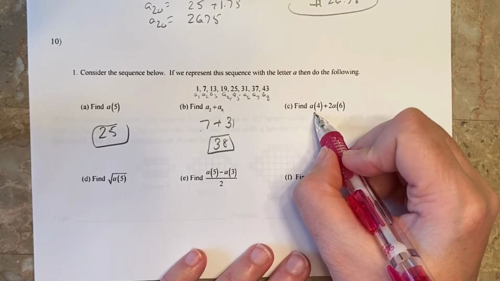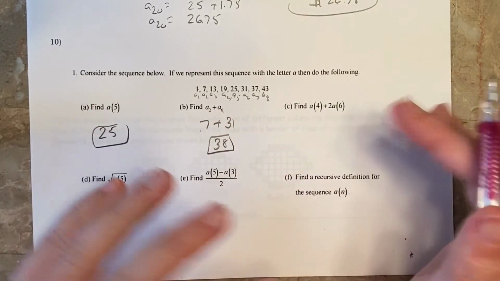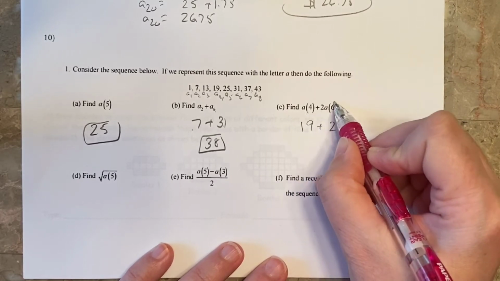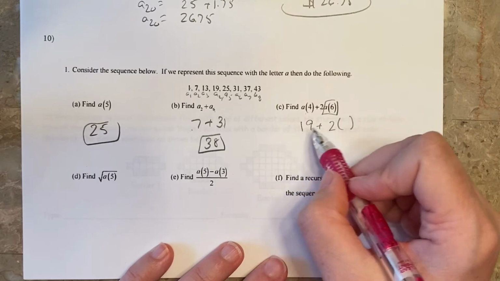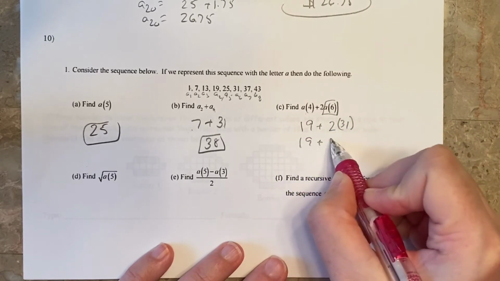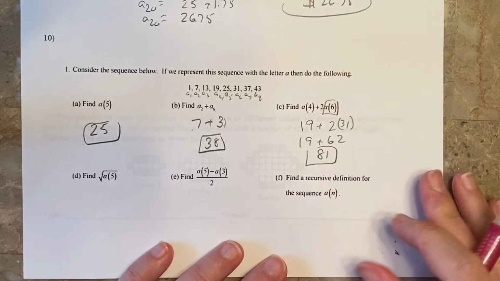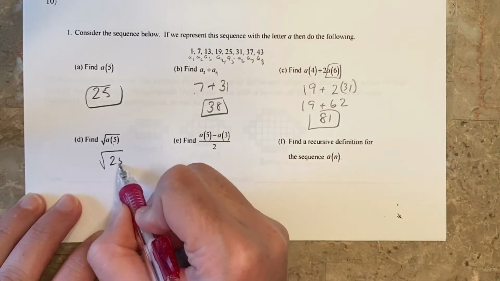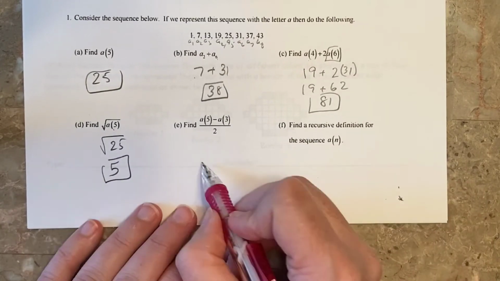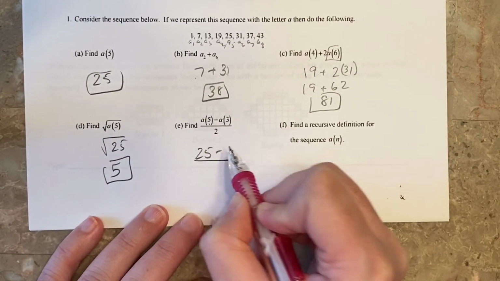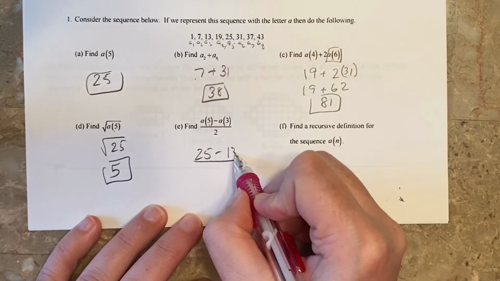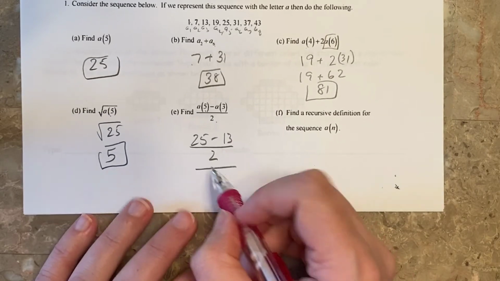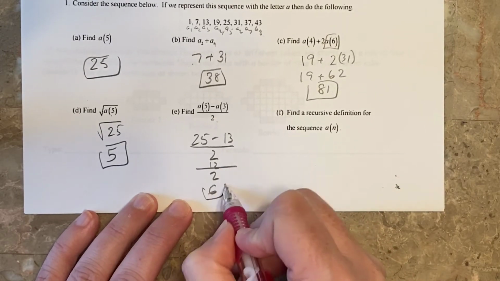Okay, now this is just function notation. It's no different than subscript. It looks different, but the meaning is the same. So a sub 4 is 19, and then this is 2 times a sub 6. So 2 times 31. So you can definitely do this. Don't worry about how it looks. You guys got this. So the square root of a sub 5, I'm assuming it's a perfect square, which it is. A sub 5, we just did that as 25. A sub 3, 1, 2, 3 is 13, over 2. What's 25 minus 13? 12 over 2, and that is 6.